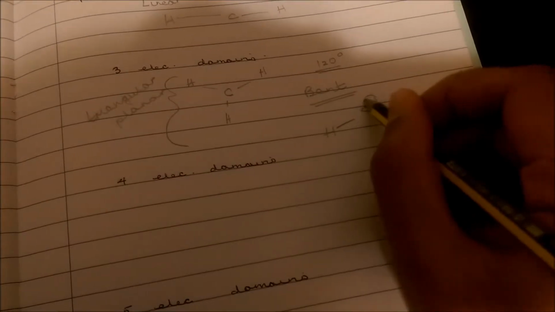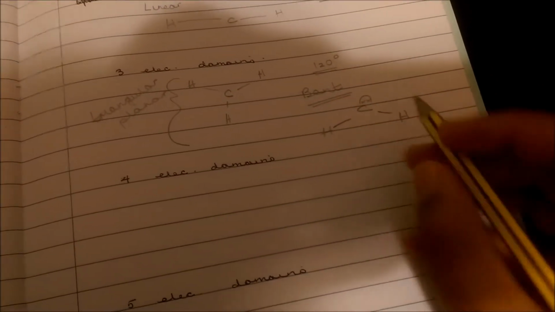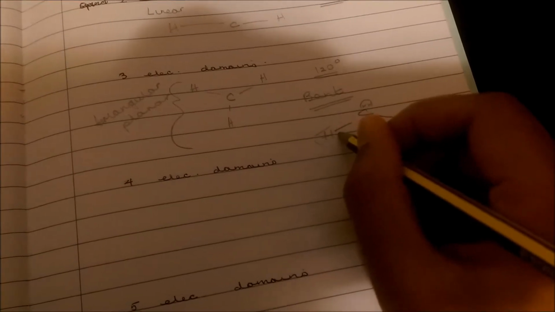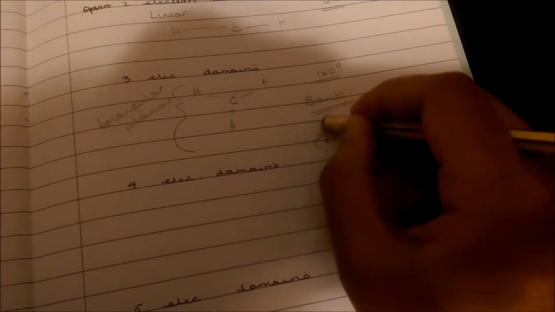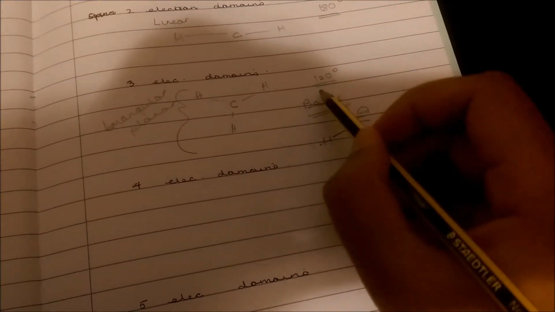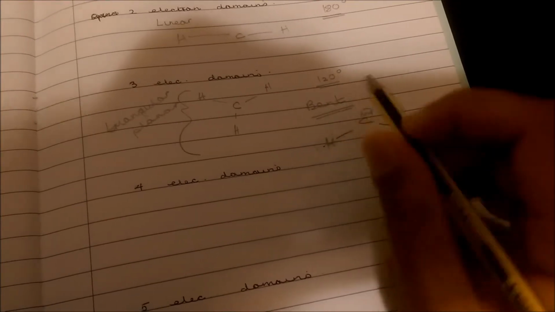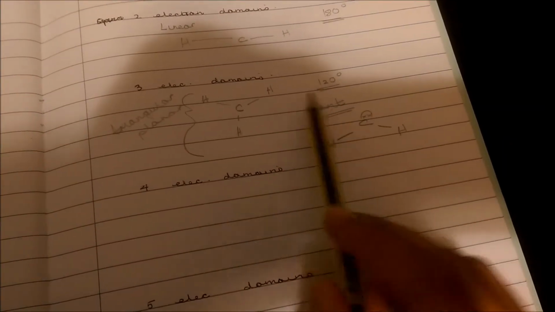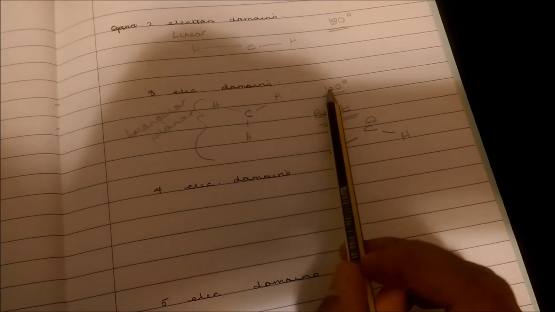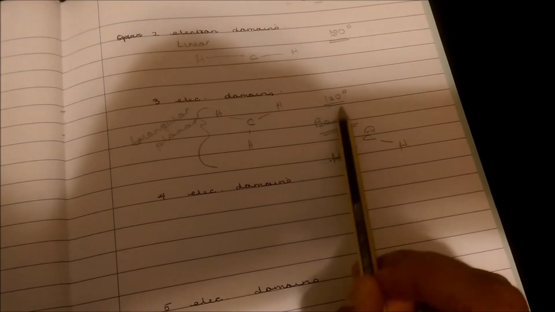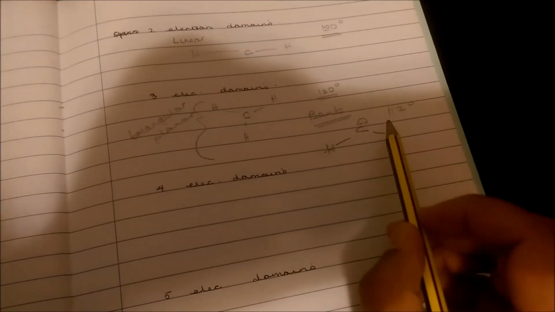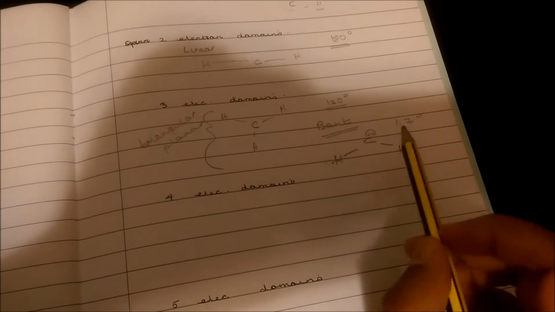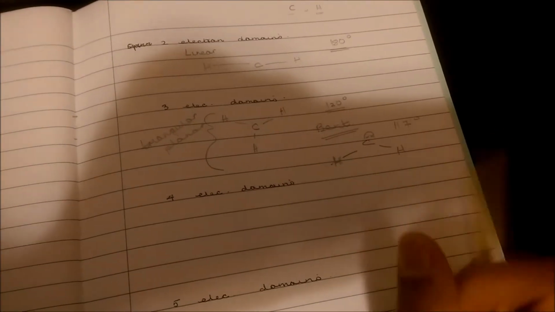And this here would be a lone pair. So the triangular planar would normally be 120 degrees. However, with the presence of a lone pair, it becomes a bent shape with 117 degrees as a bond angle. This is because the lone pair of electrons distorts the shape slightly, so that the angle is less than 120 degrees.